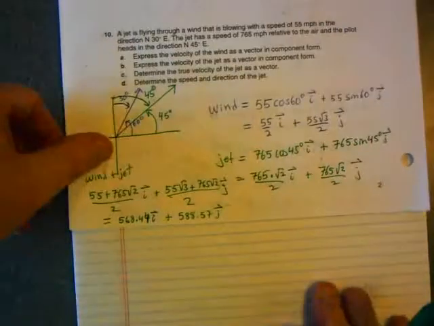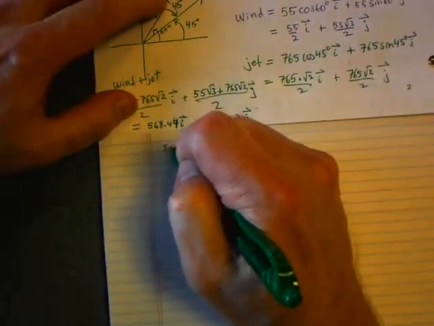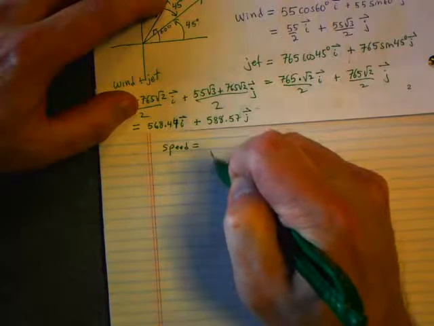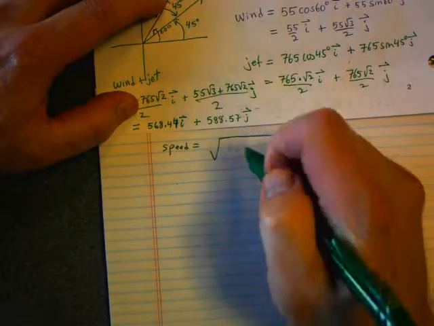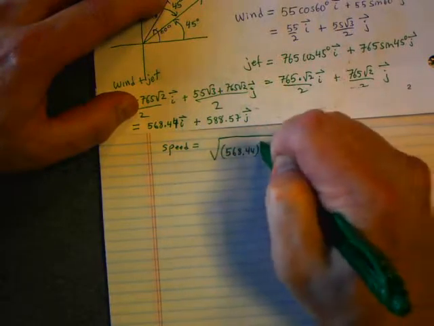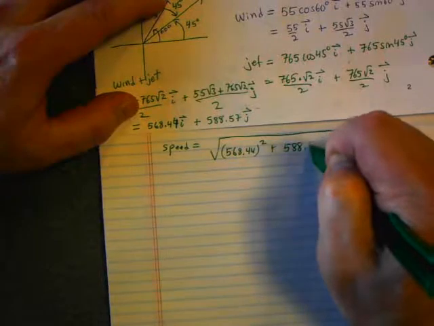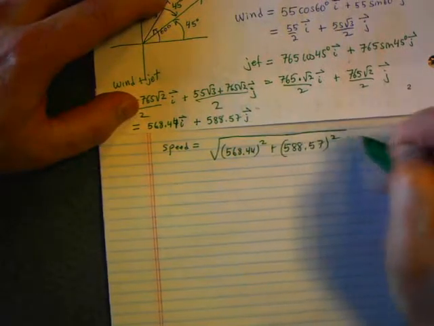All right, so the speed, ran out of room. Speed is the square root of the x component squared, 568.44 squared, plus the y component squared, 588.57 squared.